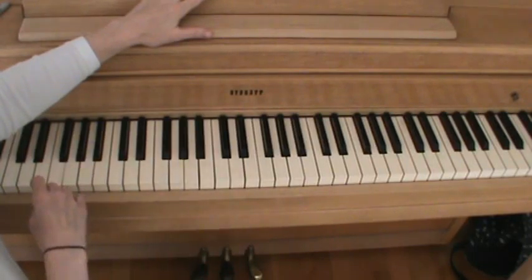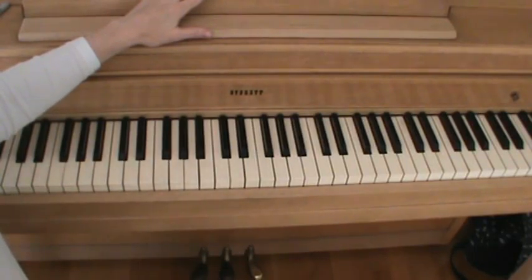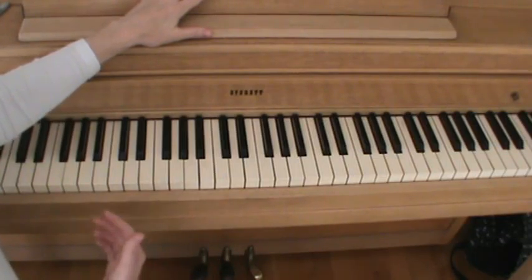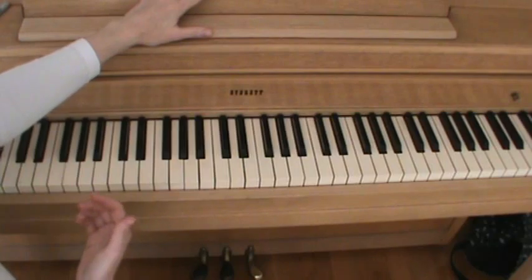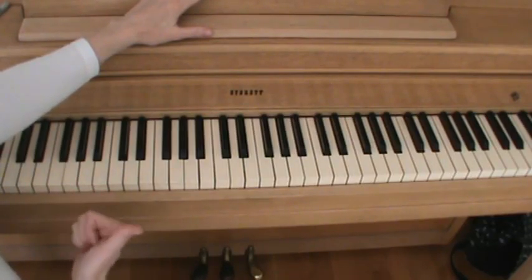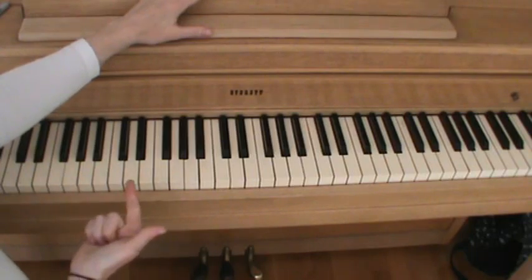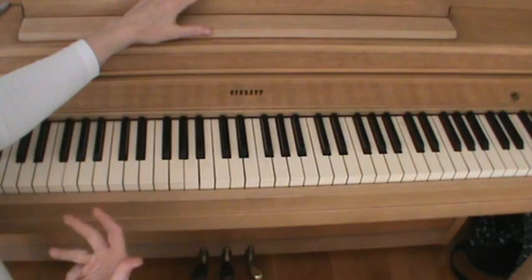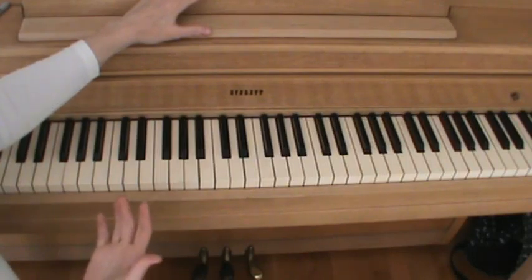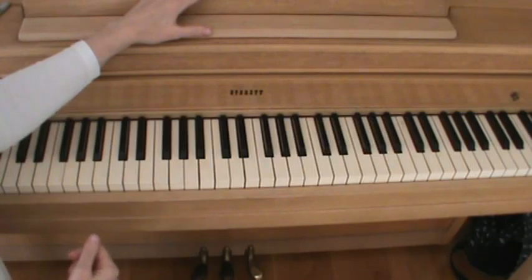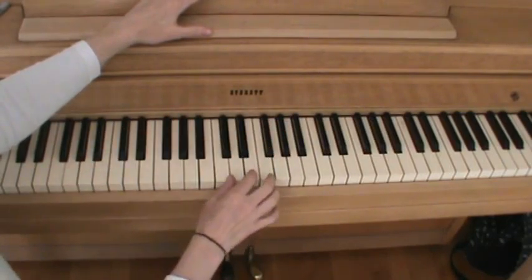See that? I just made 2 whole steps. So what makes a major scale is the order of half steps and whole steps in your scale. So if you notice, the order is going to be a whole step, and then another whole step, then a half, then another whole, another whole, another whole, and then another half. So the order is whole, whole, half, whole, whole, whole, half. Let me walk you through it.